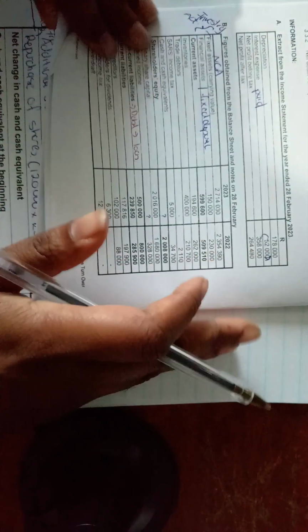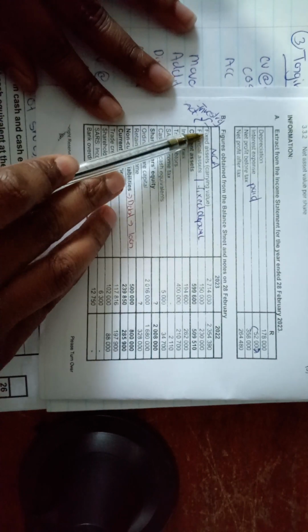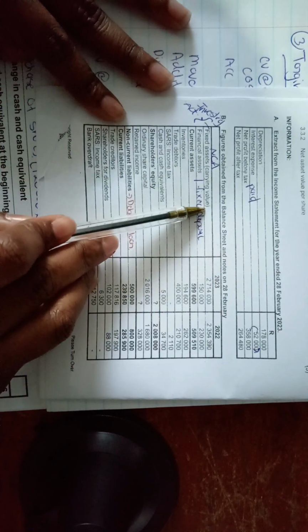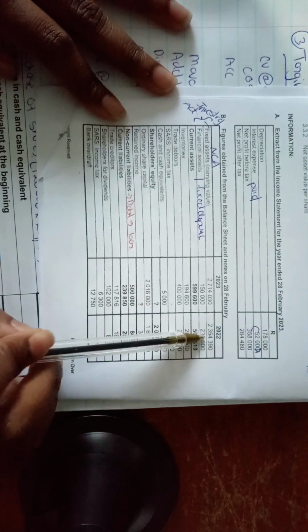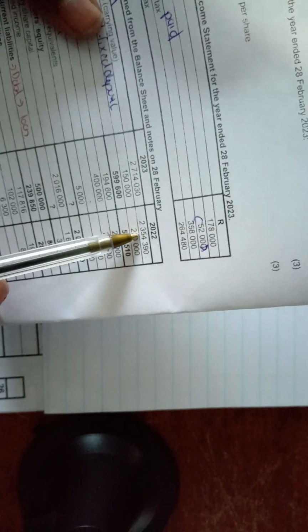Now you will find the carrying value of your fixed assets in your statement of financial position. Notice it even says fixed assets carrying value. It gives us the carrying value at the beginning of the year and the carrying value at the end of the year. Put it into your note. So the carrying value at the beginning of the year is 2,354,390.